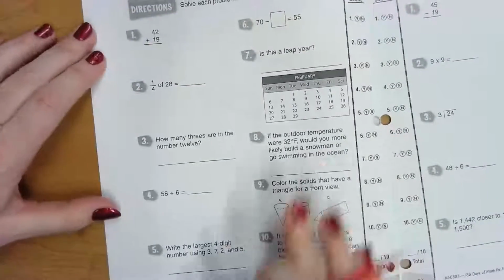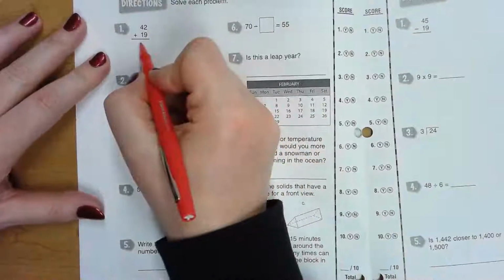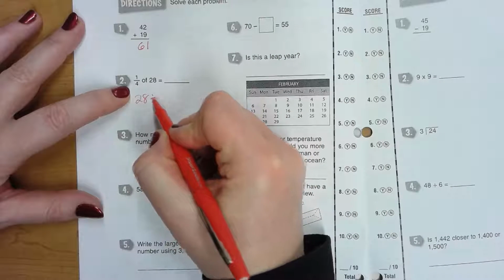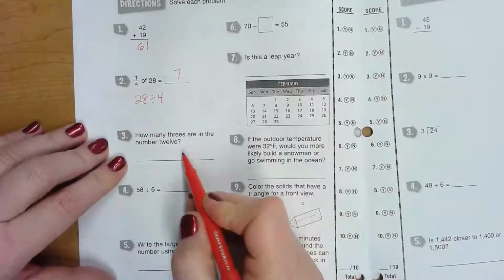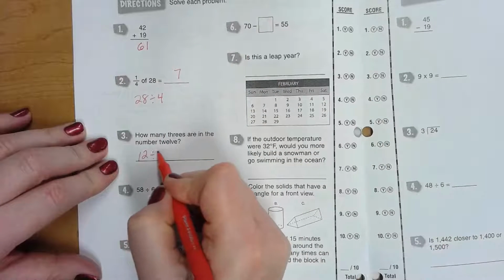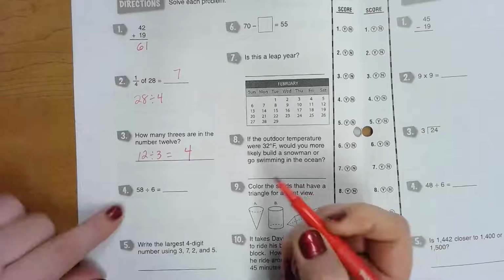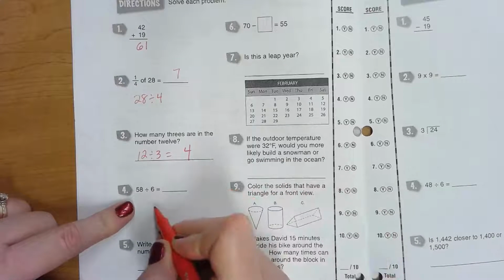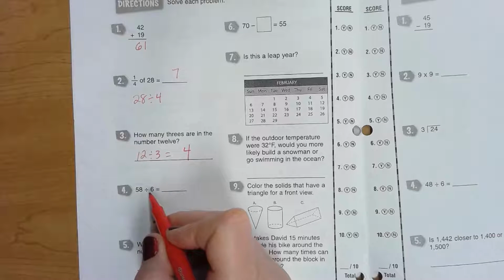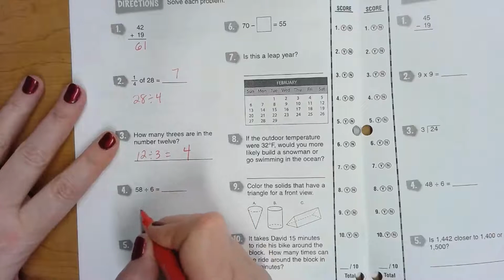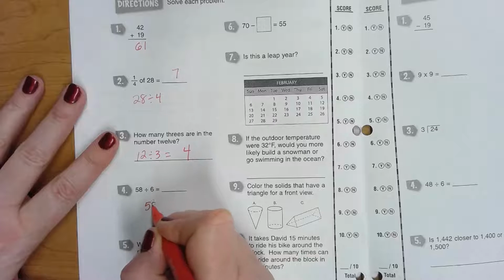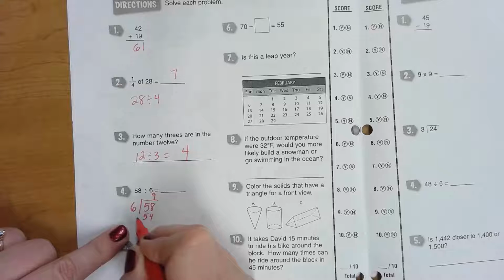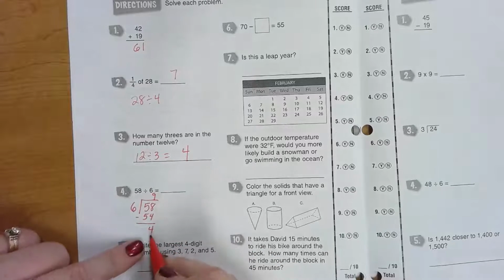We have 42 plus 19, so we get 61. A fourth of 28. 28 divided by 4 is 7. How many 3's are in the number 12? So 12 divided by 3, we would get 4. Number 8, 58 divided by 6. 58 divided by 6, let's see here. We would do 58 divided by 6. 9 of them would get me to a 54, meaning we have 4 left over.